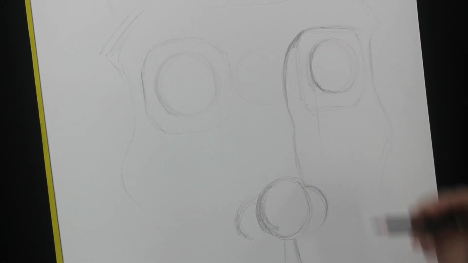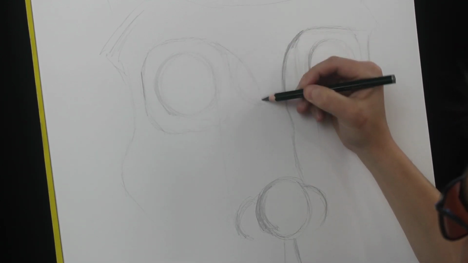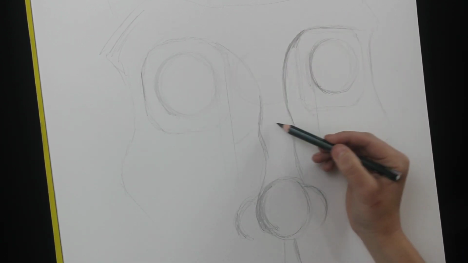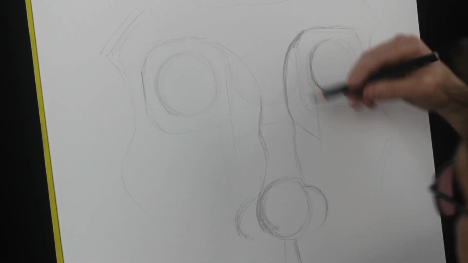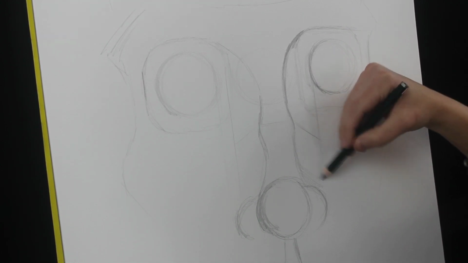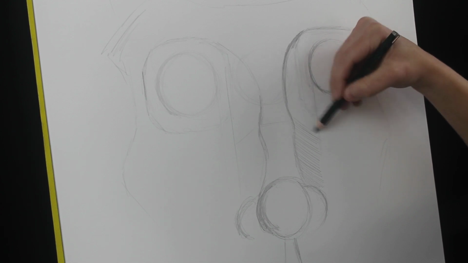Okay, now I'm going to return back to the nose. Light source upper left. I think of the bridge of the nose as being sort of three planes. You can soften it back down, but we can think of one plane being here, one plane being here, and then one plane being there. With my light source in the upper left, I am going to shade on the right side of the bridge of the nose, and I'm going to do so at approximately a 45-degree angle.